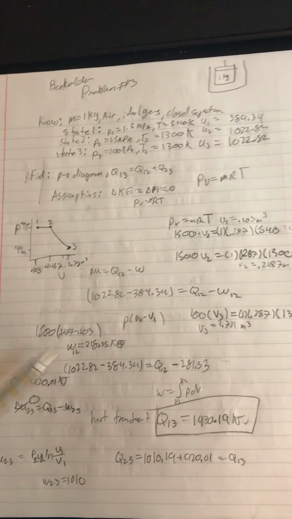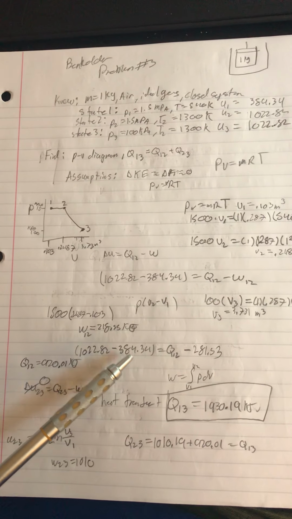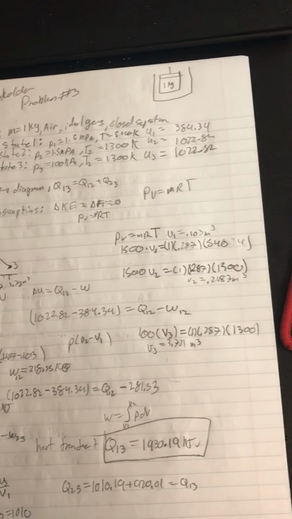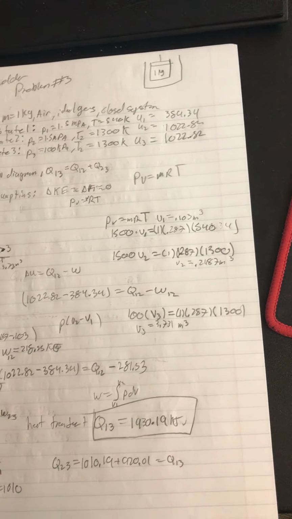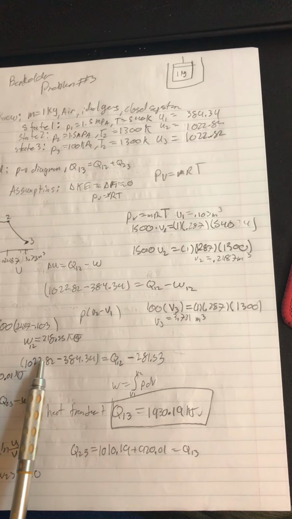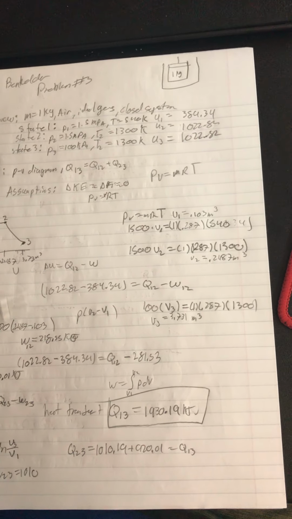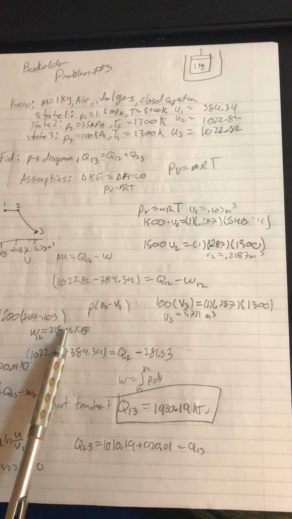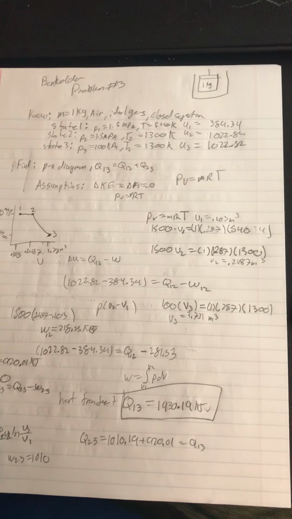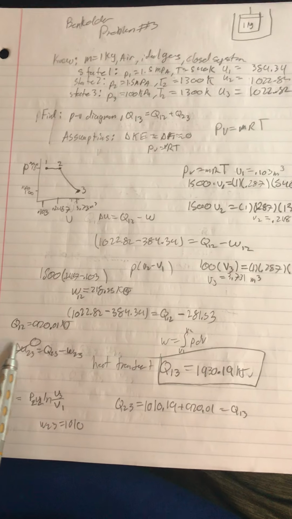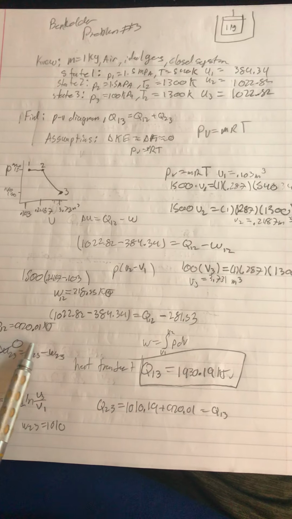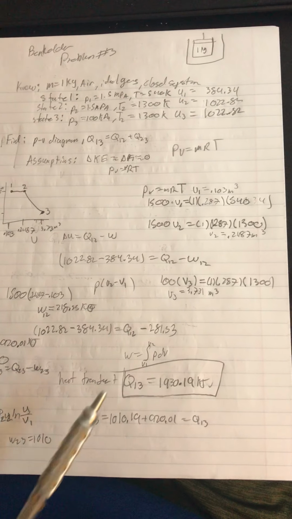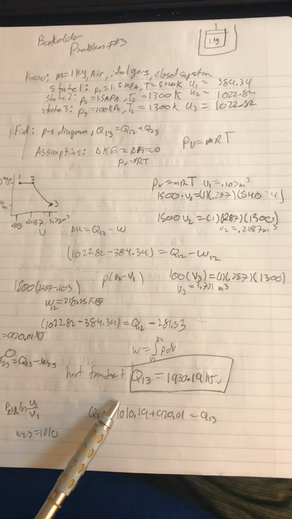Then I was able to find the work from 1-2 using that equation. And then I also did U2 minus U1, since we were given the U's for state 2 and state 3, is equal to Q12 minus the work, which we just found in that equation right there, to find the heat for 1-2, which is 920 kilojoules.